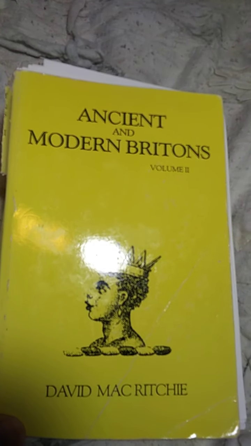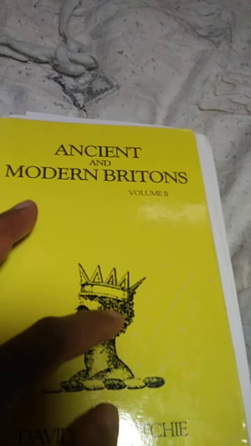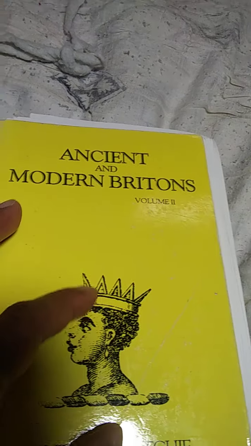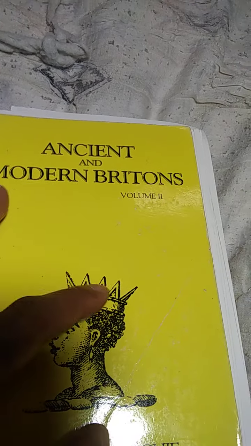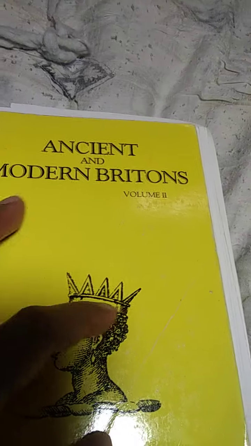This is volume 2. And this is a black queen from Britain. This is not an African. This is not an African slave. Notice the crown that she's wearing.